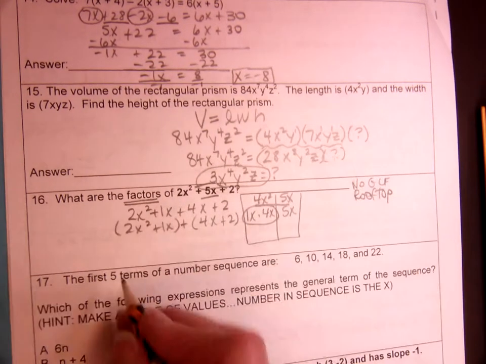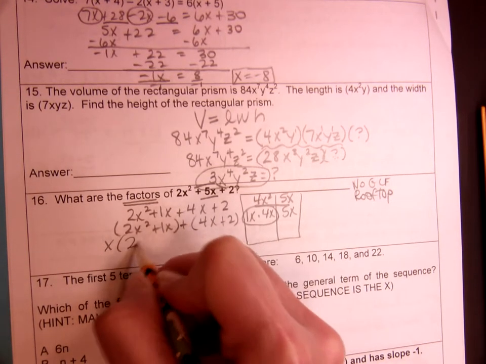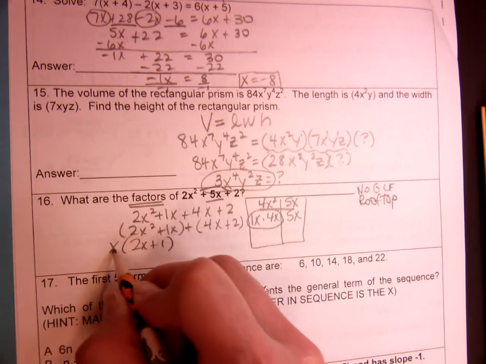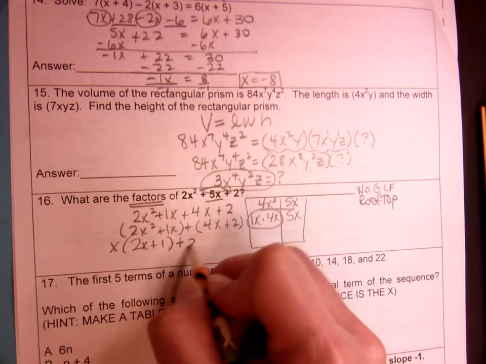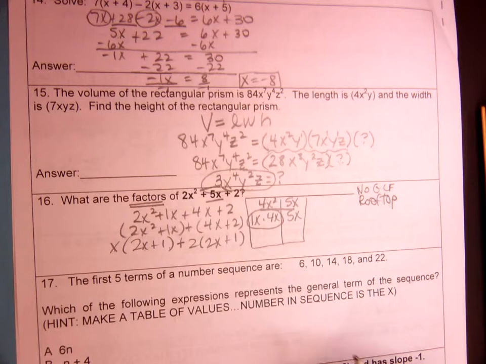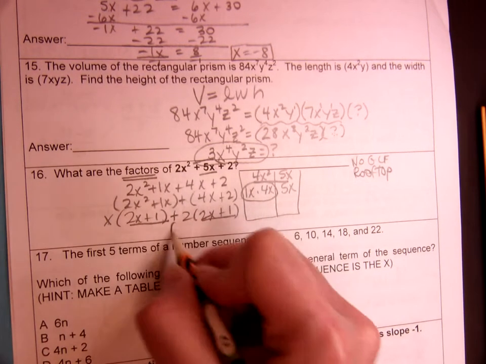All right, so now we find the greatest common factor, which in this case is an x, and we're left with 2x plus 1. X times 2x is 2x squared. X times 1 is 1x. In the next one, we've got a 2 that's the greatest common factor, with the 2x plus 1 left over. And so since we've got 2x plus 1 that's the same, that would be one of our factors.